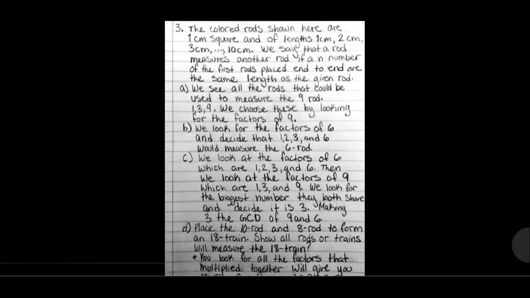So what can we use? We choose these by looking for the factors of 9. So the factors of 9 are what can be multiplied together to give us 9. So we have 1, 3, and 9. So that's going to be our answer, because 1 times 9 is going to be 9. 3 times 3 is going to be 9. And 9 times 1 is 9. So that is going to be our first answer.